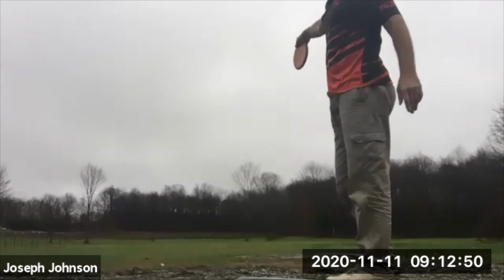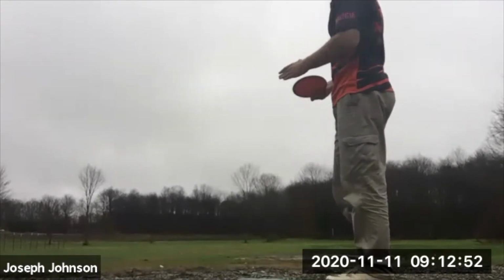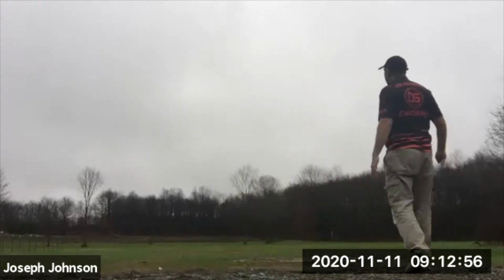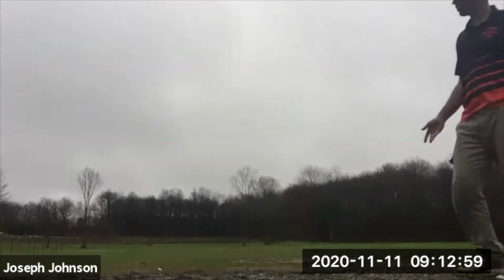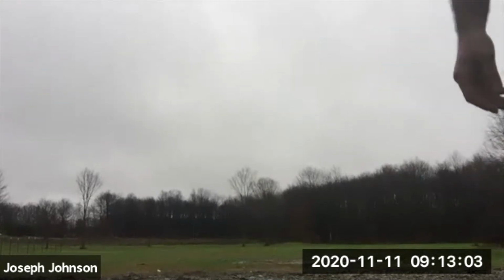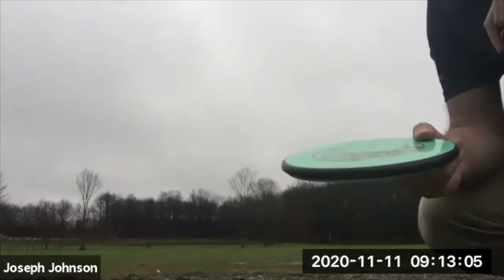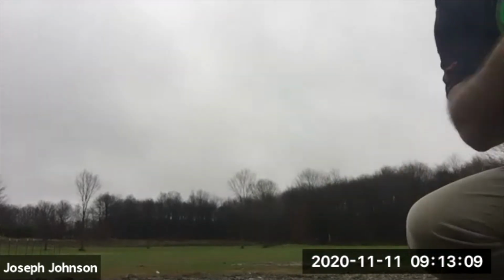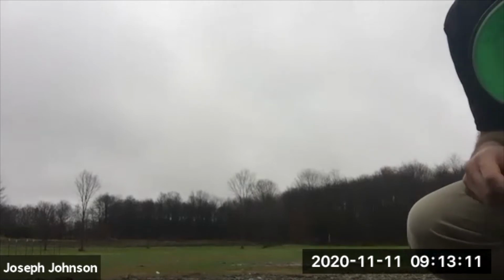I'm aiming at that tree out there. I don't know if you can see that tree or not, but I'm going to throw the disc. And it goes pretty good. That's a putter. That went about 250 feet. Also, that was a backhand throw, just like a backhand in tennis. It's coming across my body. Those are the powerful shots.